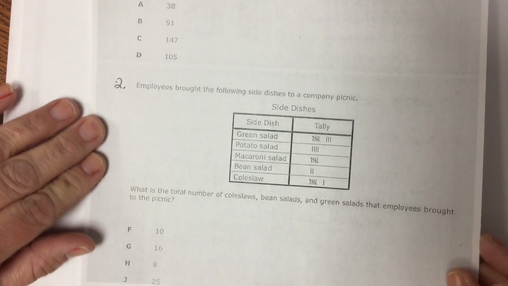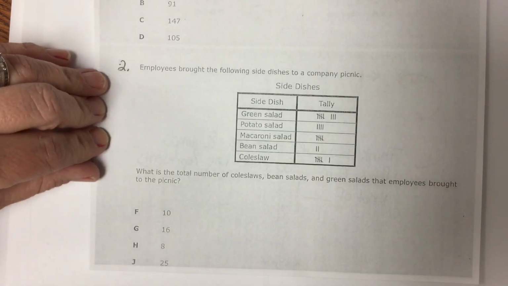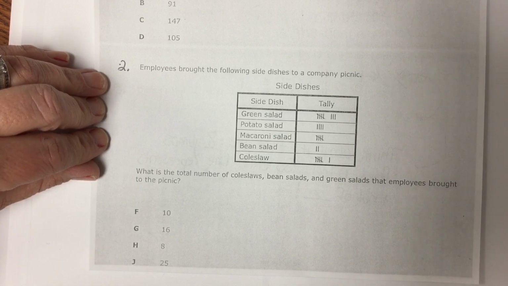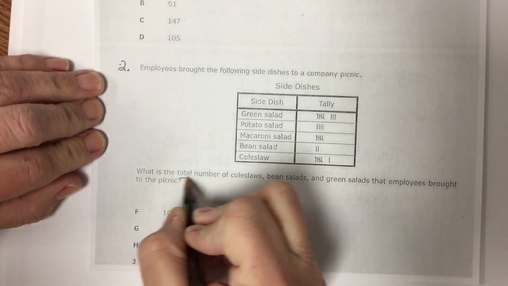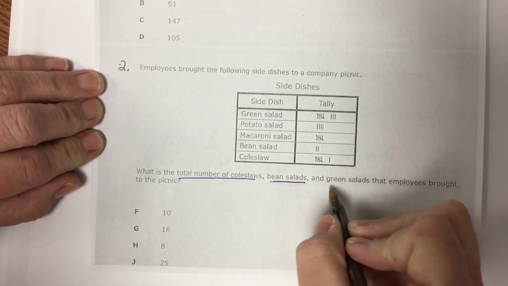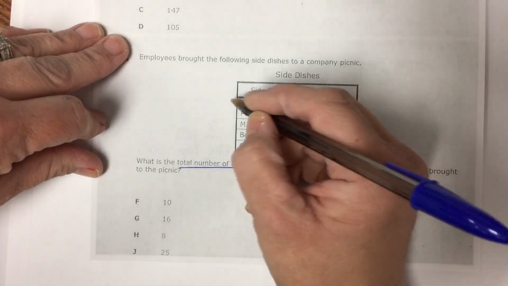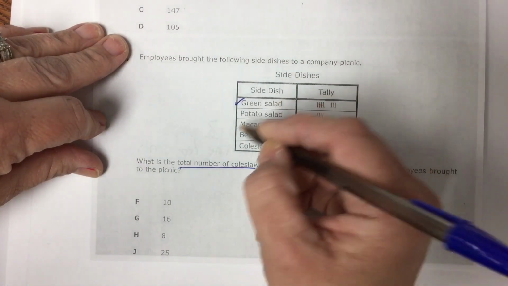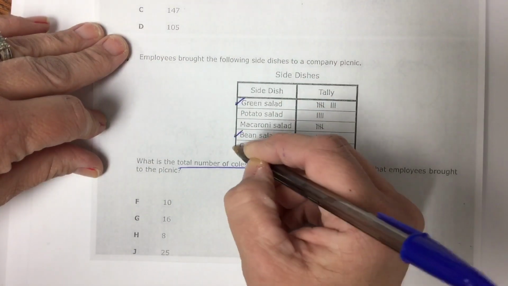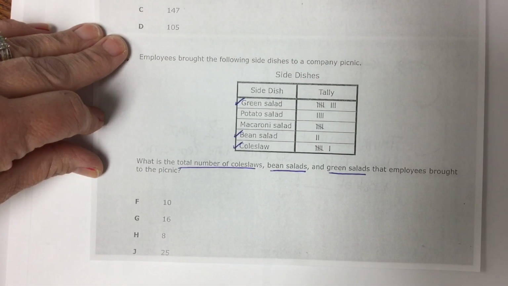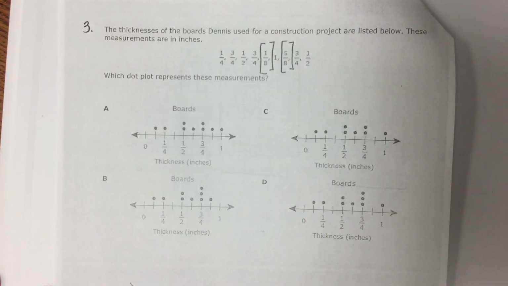Okay. The second one, employees brought the following side dishes to a company picnic. What's the total number of coleslaws, bean salads, and green salads that the employees brought? The green salad, bean salad, and coleslaw, and find out what the frequency was on each one of those and add it up.